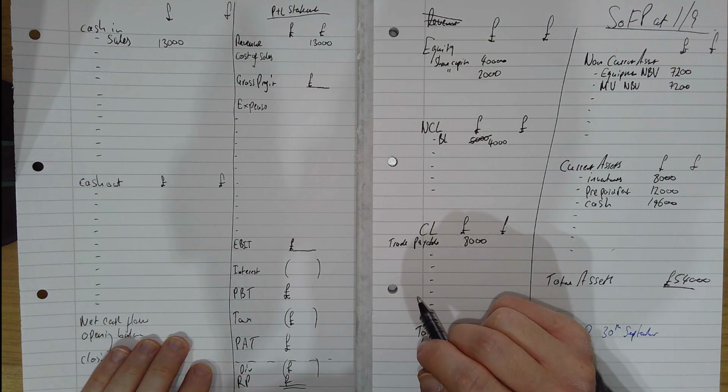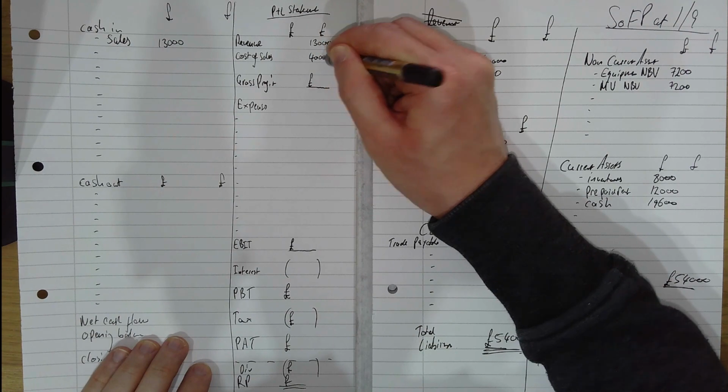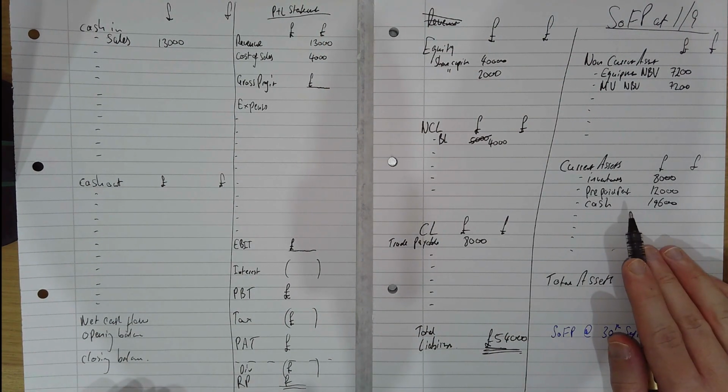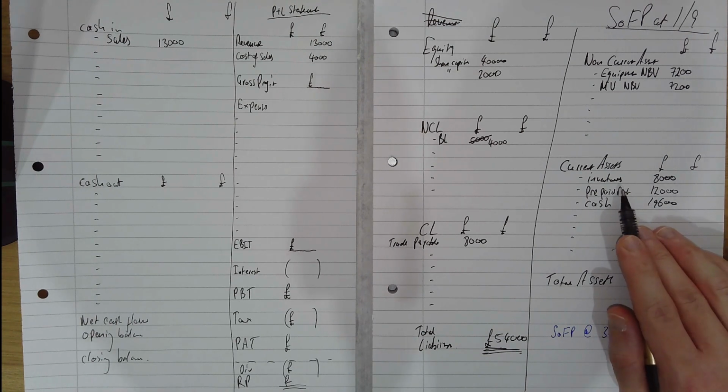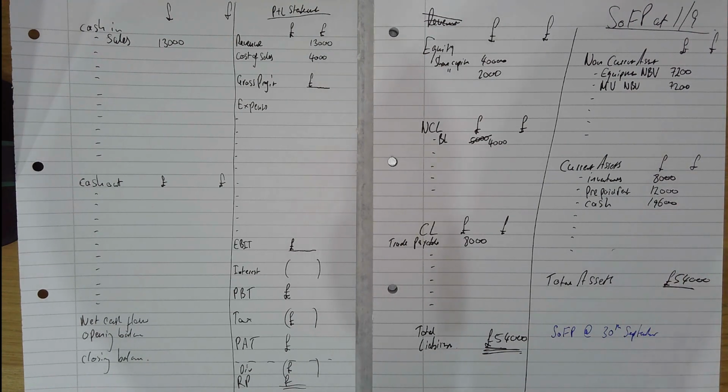Items which had cost £4,000. Okay, so that's going to be our cost of sales, £4,000. Now, remember here in the statement of financial position, we've got inventories at £8,000 in assets. Well, if we sold £4,000 of that, that's going to change, isn't it? So now that's only going to be 4,000. So we can cross that out. We can write 4,000.